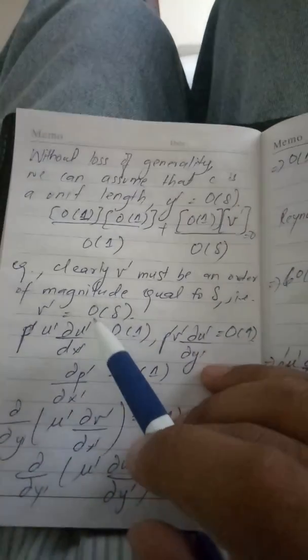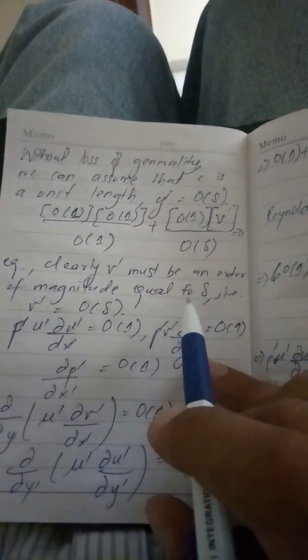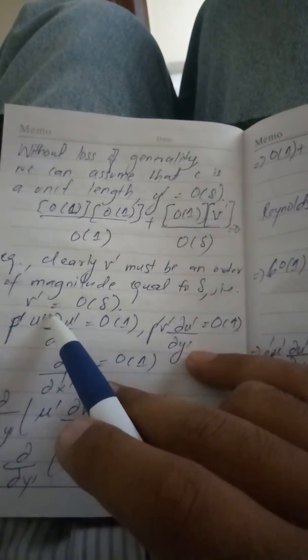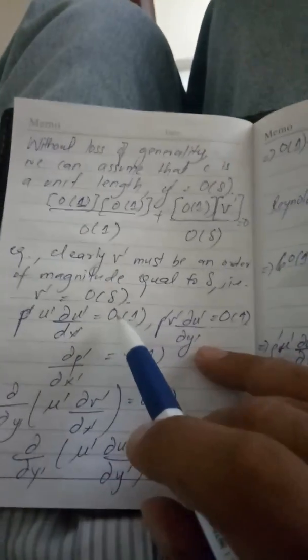Not exactly, because we have to further apply this. Let's see how we are going to do it. From the equation, clearly the v velocity must be of order of magnitude lambda. That is, v prime is of order lambda.